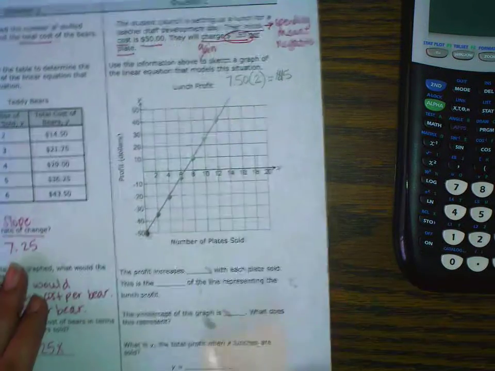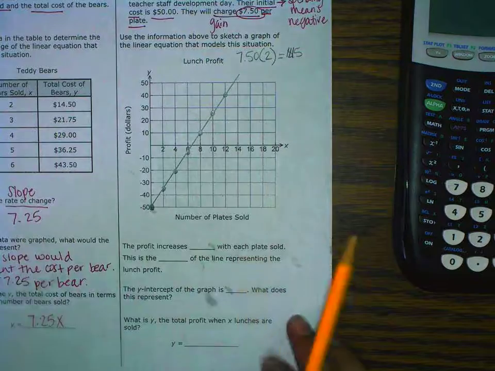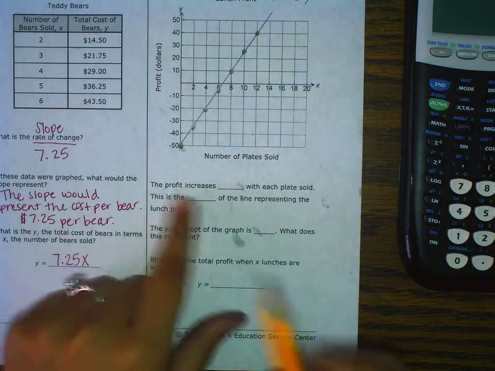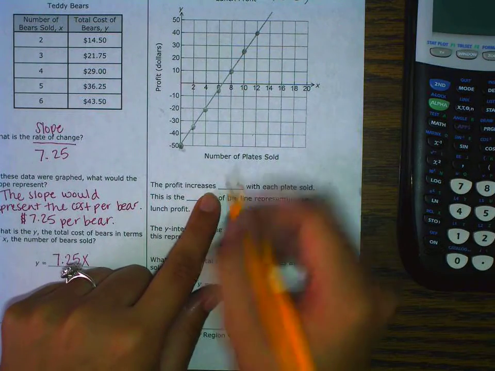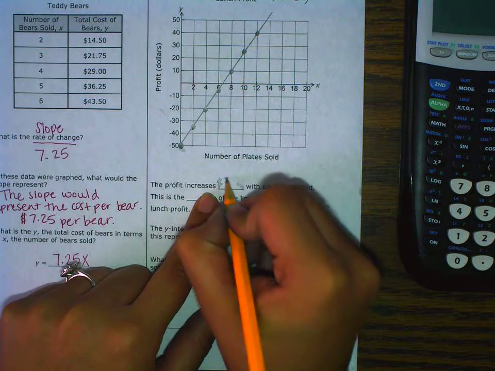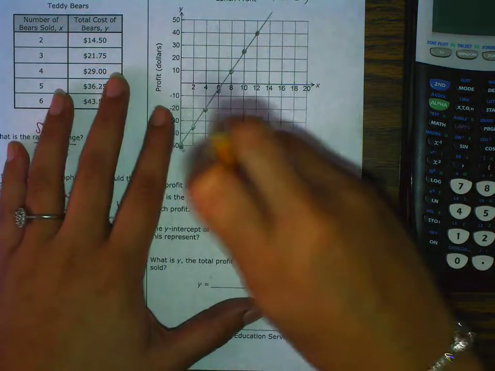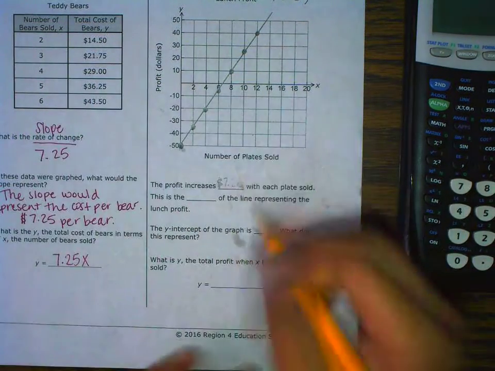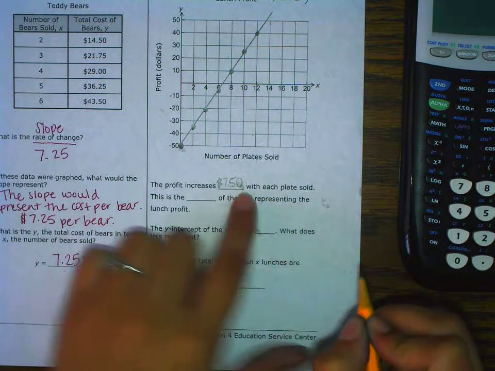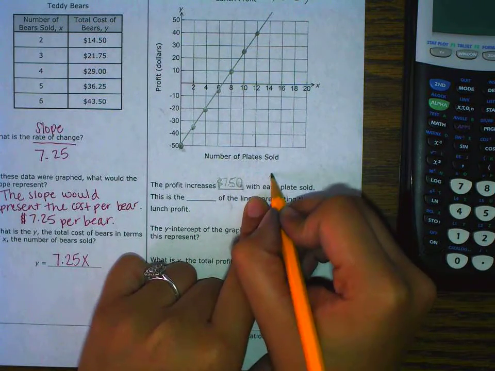So we can connect it using a ruler. And there we go. So the profit increases with each plate sold. So the profit increases $7.50 with each plate sold. The each plate means 1.